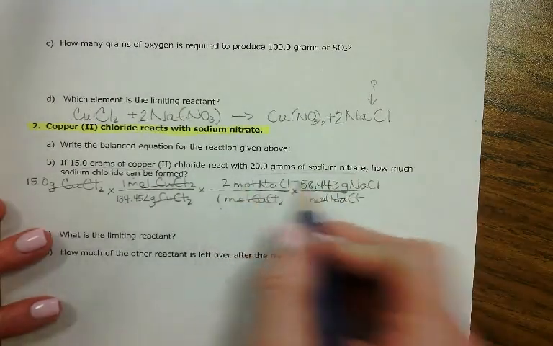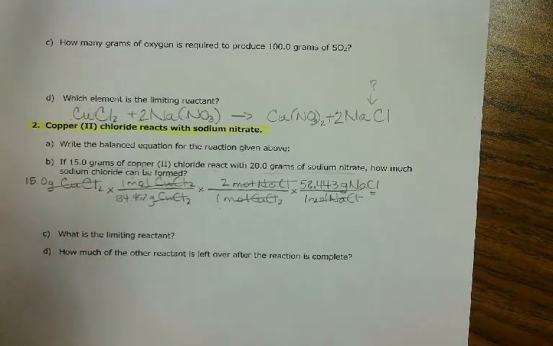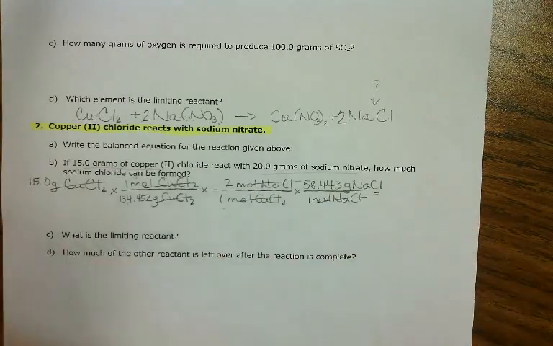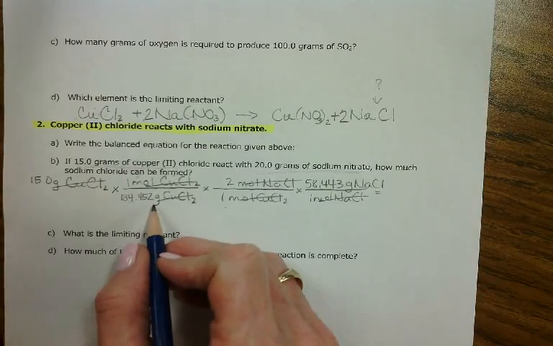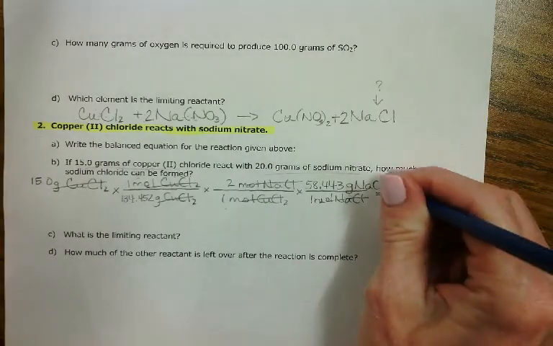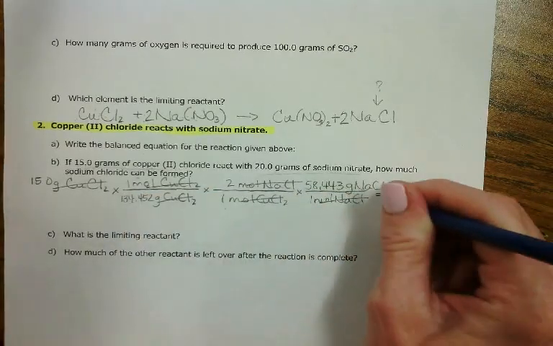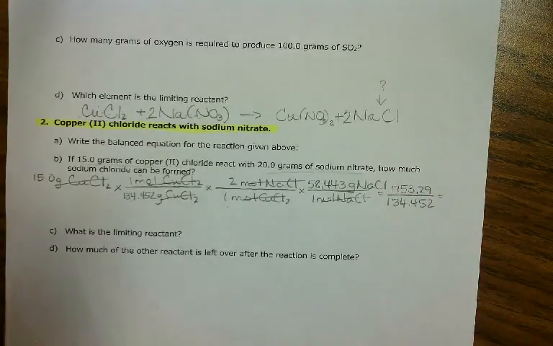Okay. Now that I have grams in my numerator, I'm going to stop and do the math. I'm going to multiply everything in the numerator. 15 times 1 times 2 times 58.443. Okay, I multiplied that times that times that times that. And I'm going to multiply everything in the denominator, which is really only 134.452. So I'm going to divide denominator into numerator. So I'm going to divide 1753.29 by what I have in the denominator, 134.452. Let's see what that is.